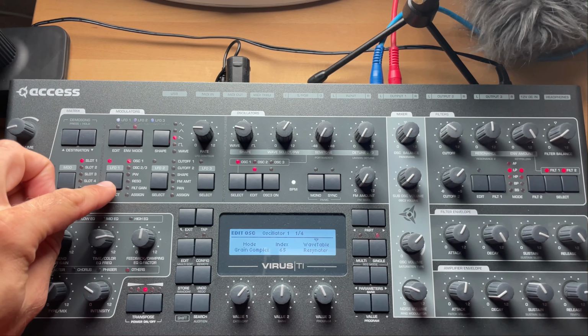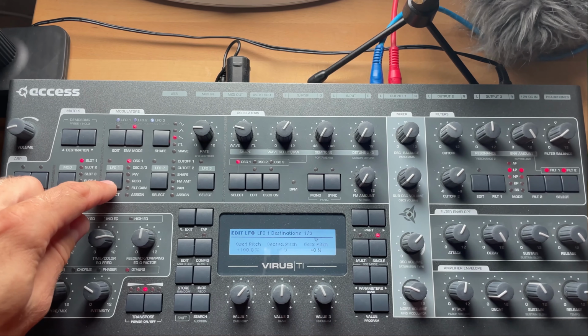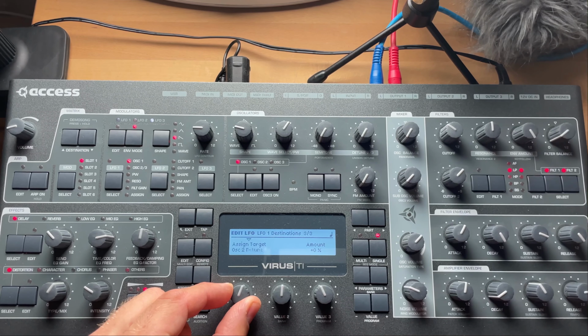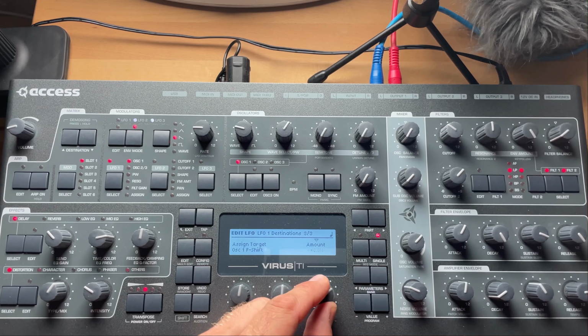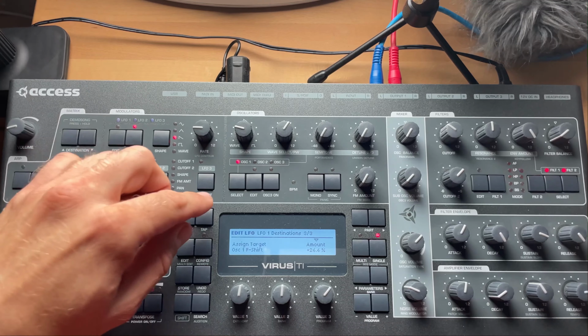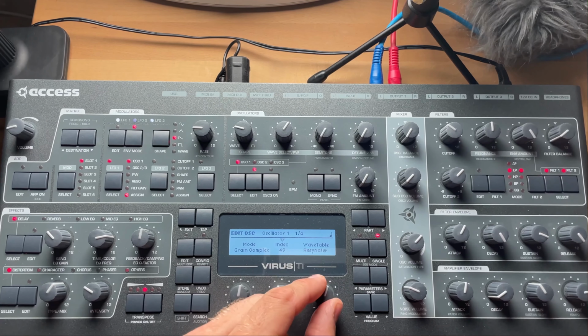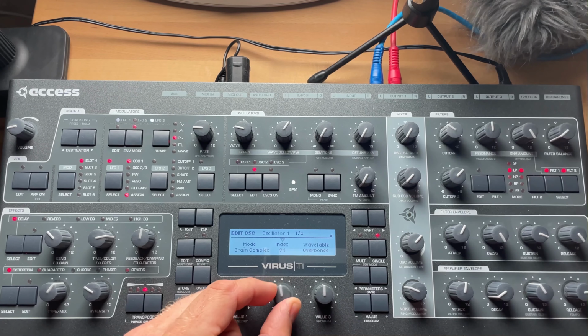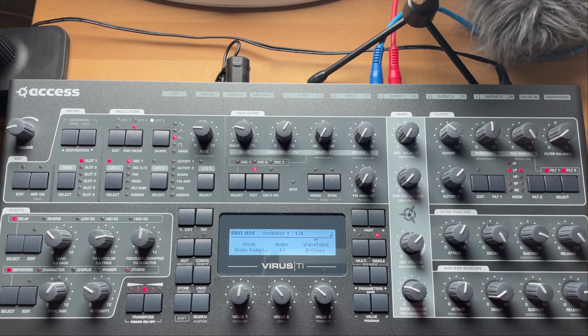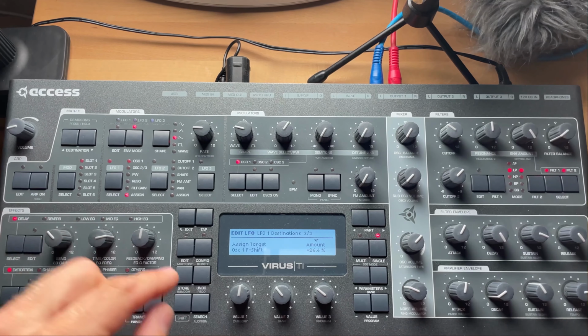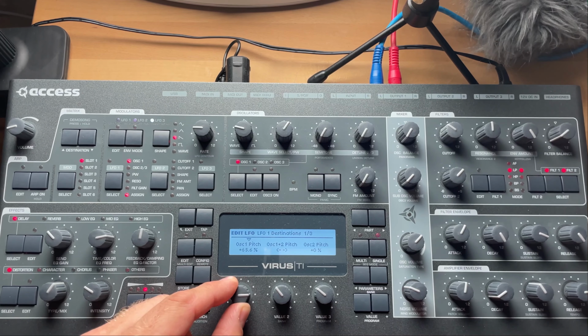Okay, so back to this assignment here. Oh, there it was. So for example, we could go to oscillator 1 and the F shift. And then it's hardly audible, so we can maybe change the index, or maybe even the wavetable, to something that sounds a bit more present. Okay, there we have something. Okay, so maybe for my taste this is a bit too much.